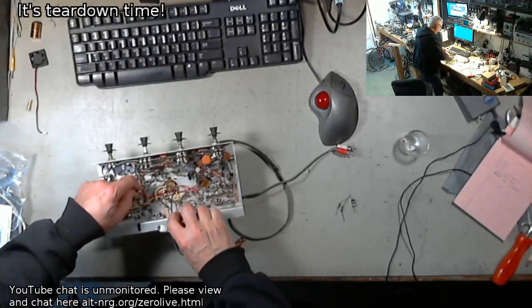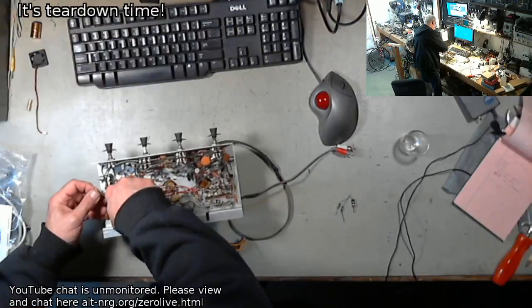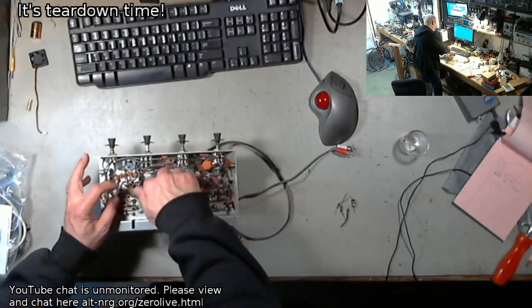This was the next step in the advancement of transistorized technology.